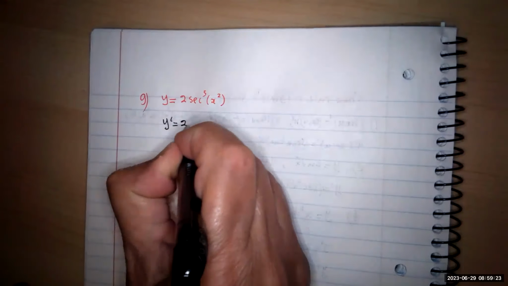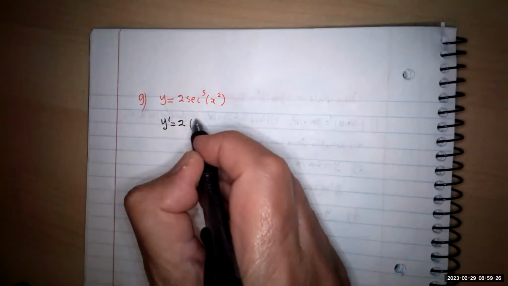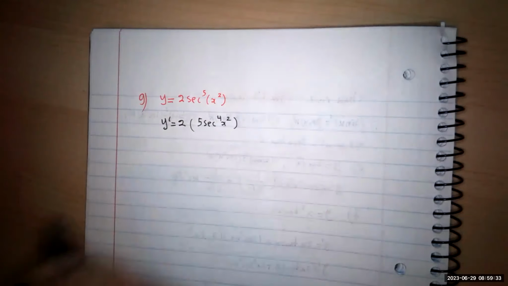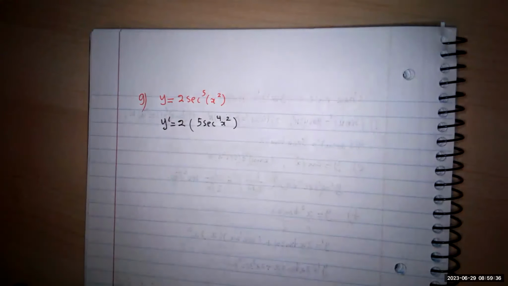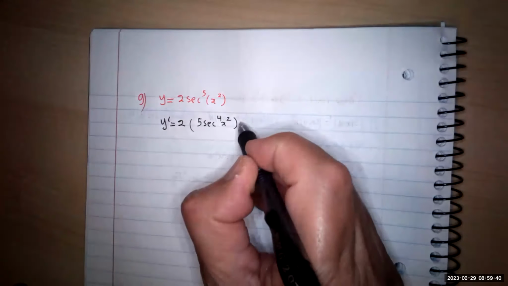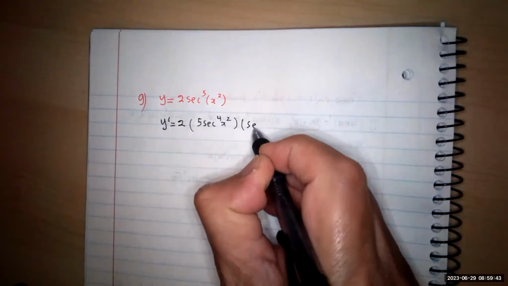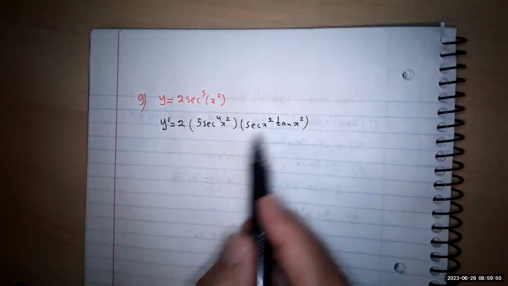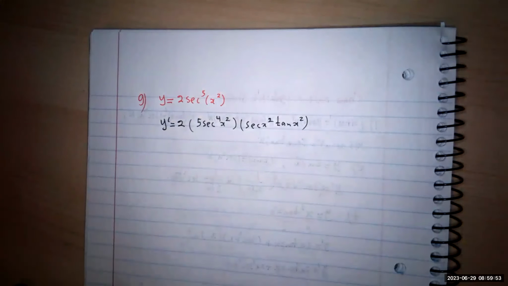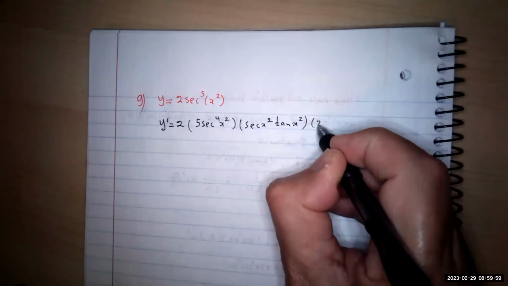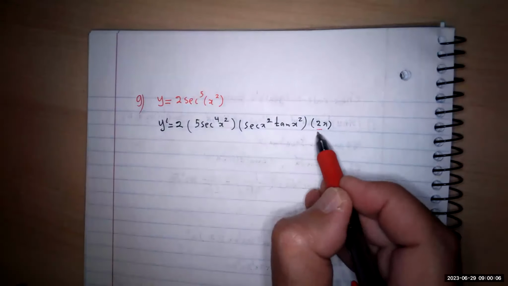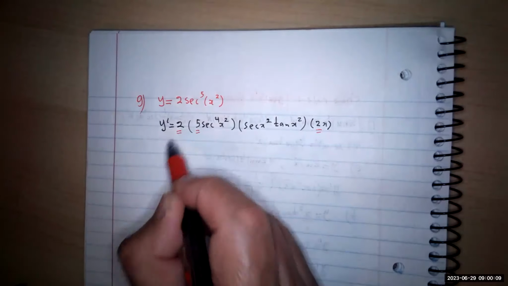y prime equals 2, a number. First the power: 5 comes down, 5 secant to the 4th of x squared. Times the derivative of the trig function: the derivative of secant gives secant of x squared, tangent of x squared. Remember to keep these angles the same. Times the derivative of the inside function, x squared, which is 2x.